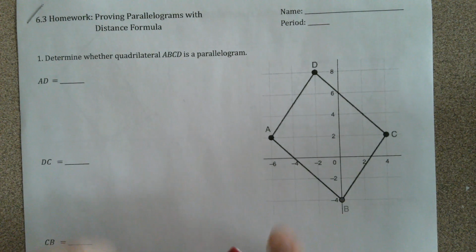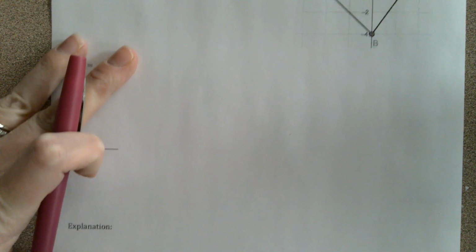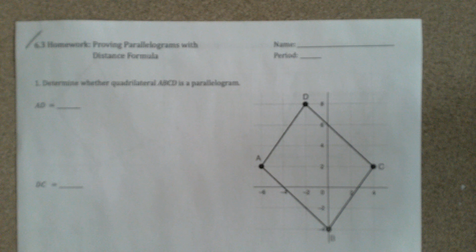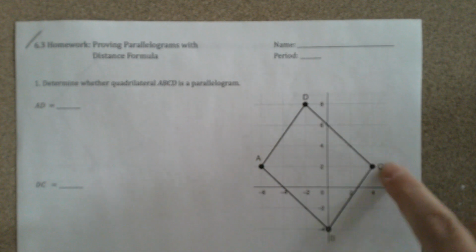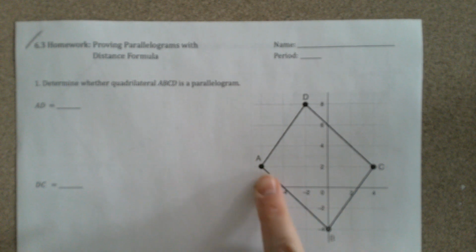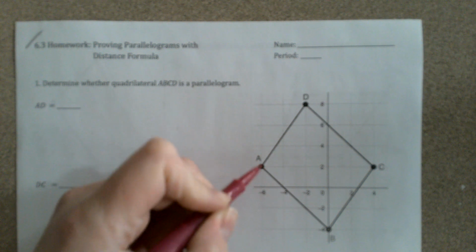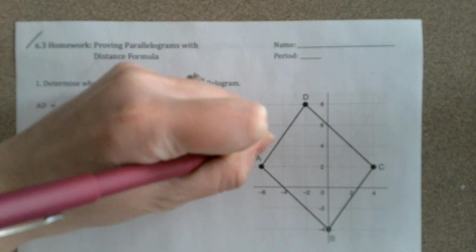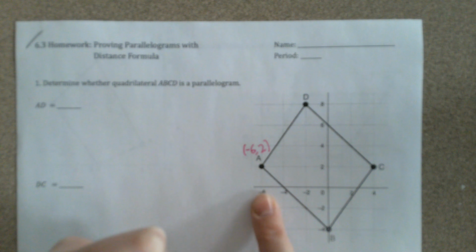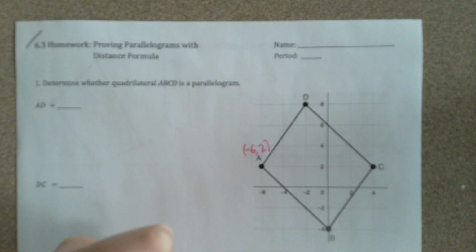So before we can use the distance formula, which is at the bottom here, we are going to need to find out what these points are. We have to read them directly off the graph. So point A, it is -6, 2. Remember that's x, and then you read the y.